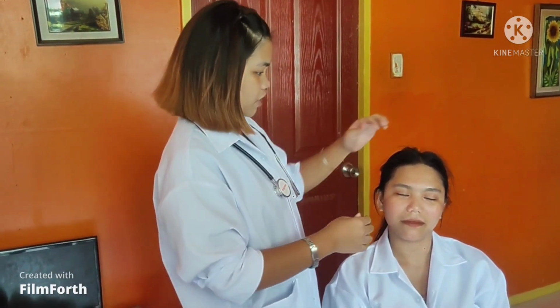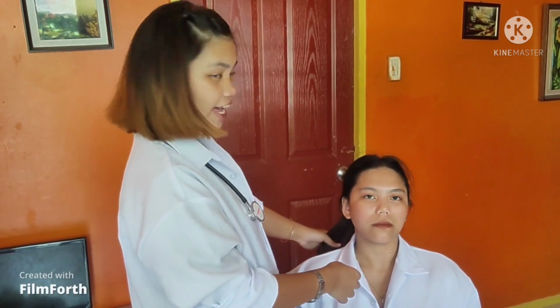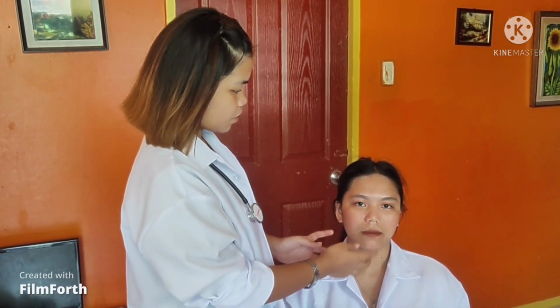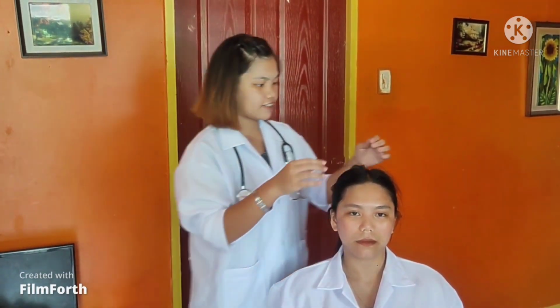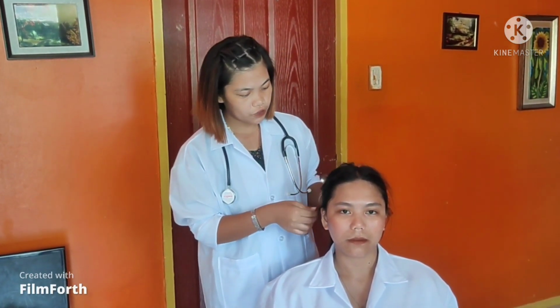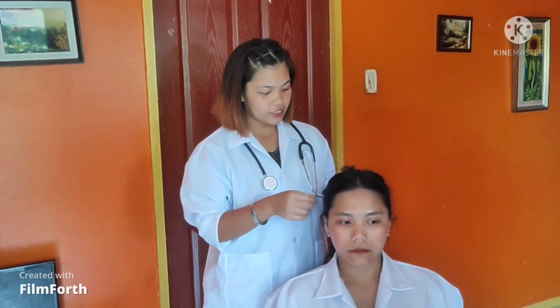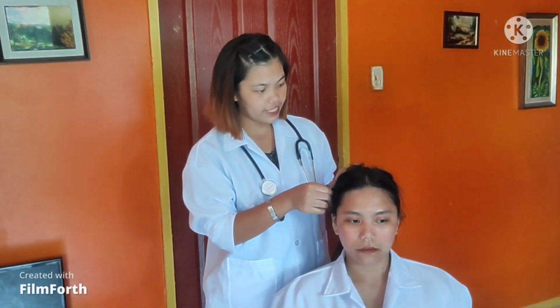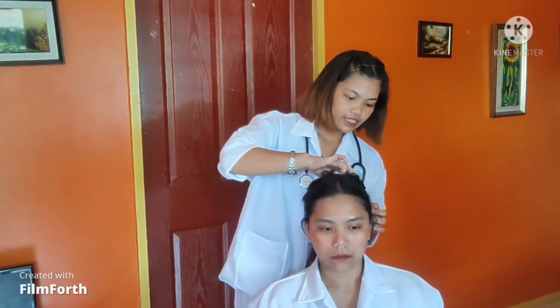It should be normal in size, shape, symmetry and contour. The second step is to check the hair of the patient and look if it is not too dry and too oily and free of nits.